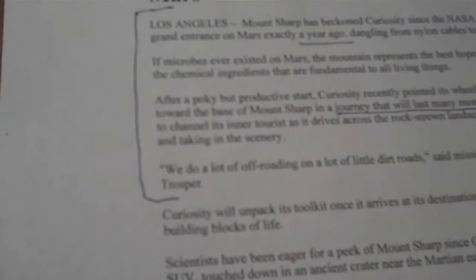Maybe I think that's something that's important to know there. And it says, expect Curiosity to channel its inner tourist as it drives across the rock-strewn landscape, dodging bumps and taking in the scenery. We do a lot of off-roading on little dirt roads, said the mission manager, Jennifer Trosper. All right, so that was the first portion that I had to read, and I underlined a couple things.